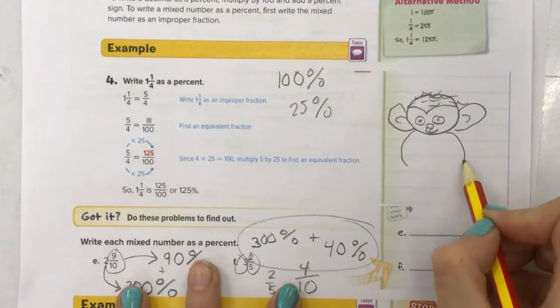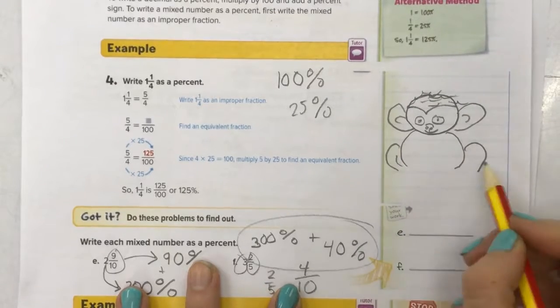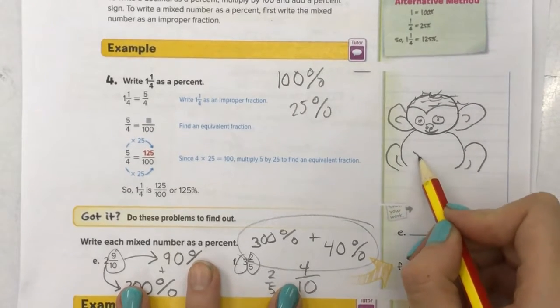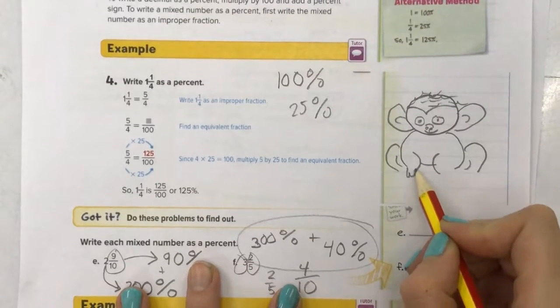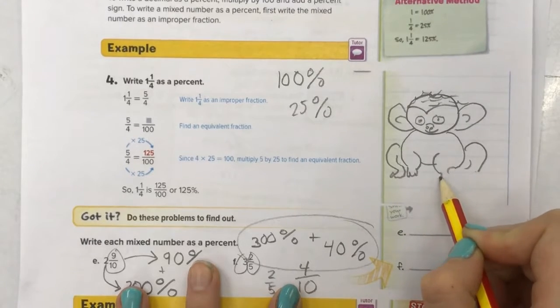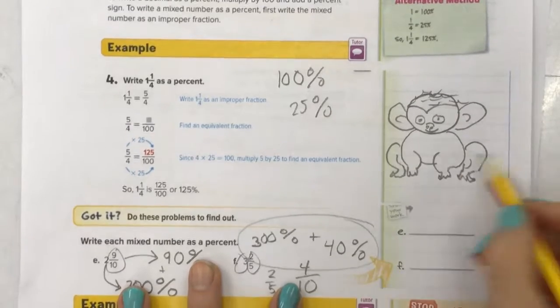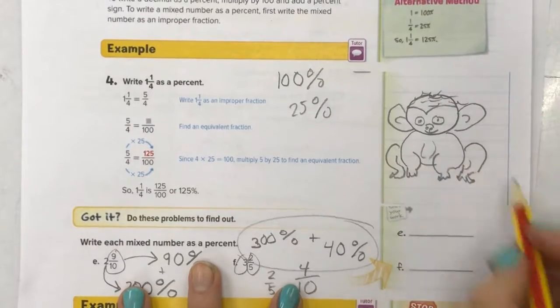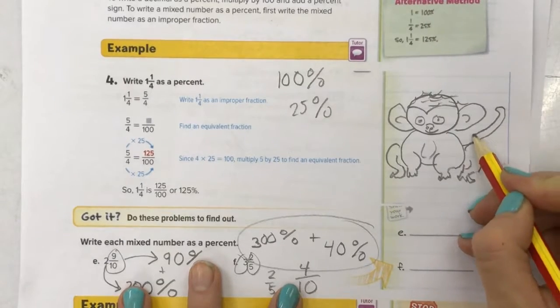The body, and legs. And then little hands coming out and little feet. And then of course he needs a curly tail.